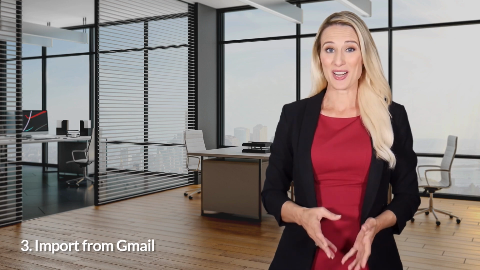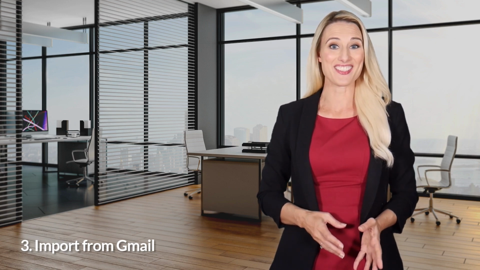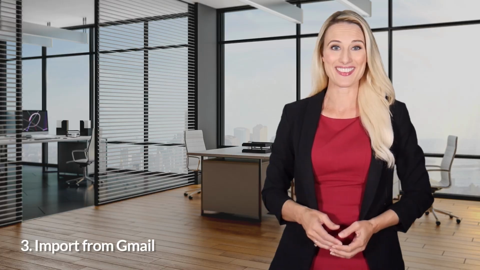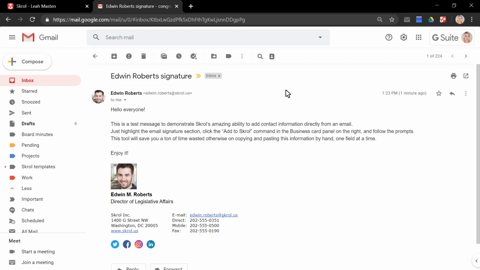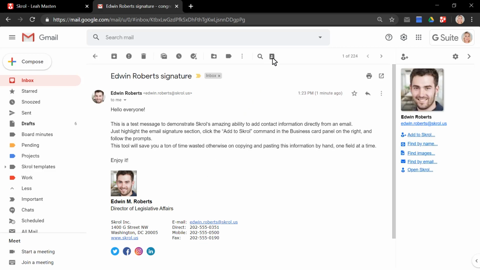Third, you can transfer contact information from emails to Skrol without typing. Here is a new email from my colleague Edwin. Let's open it and check out his signature at the end. As you can see, it contains his photograph, name, position, company name, work address, website, email, phone numbers, and links to his social sites. Let's open a sender sidebar on the right.